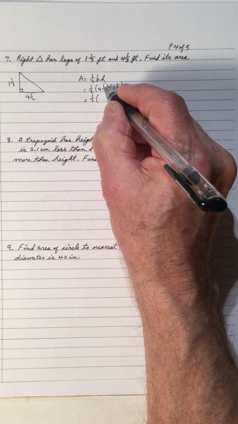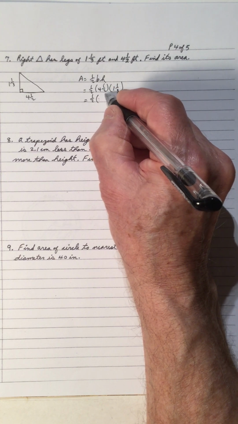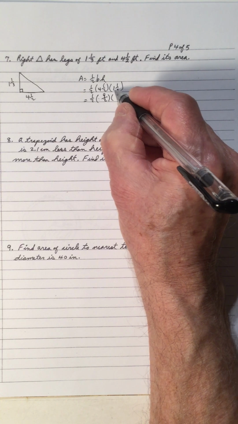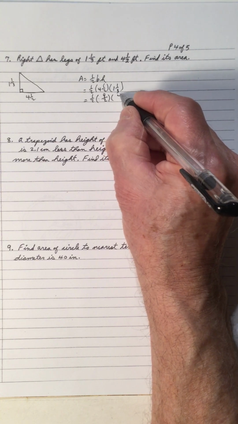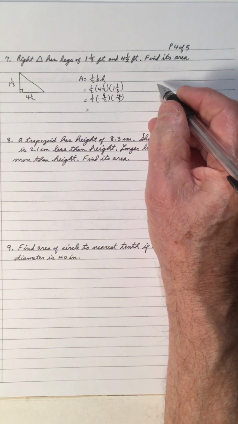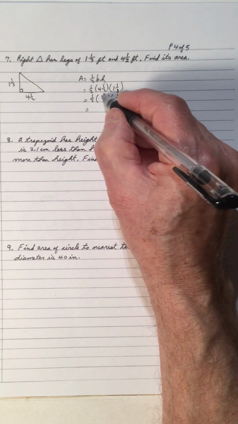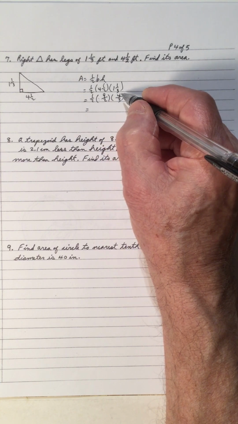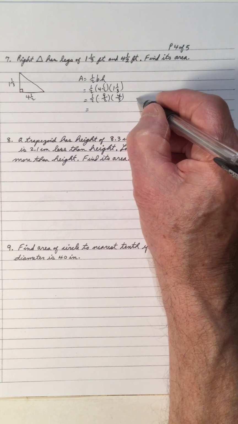So 4 1/2, 4 times 2 is 8, plus 1 is 9. So that's 9 over 2. 1 1/3, 1 times 3 is 3, plus 1 is 4. So that's 4 over 3. And can we cancel? Well, we can multiply and get 36, and that's 12, so that gives us a 3. 36 over 12 is 3.